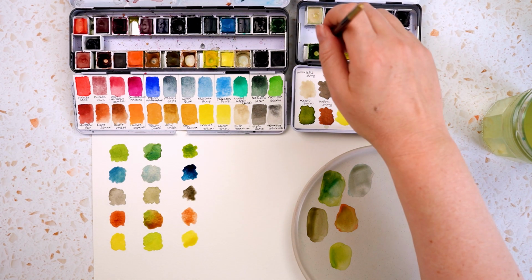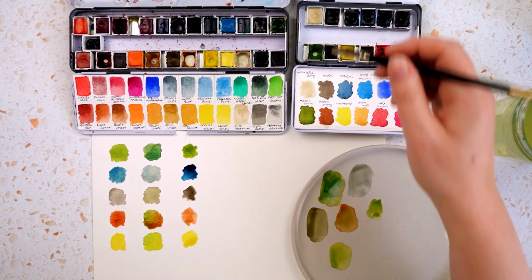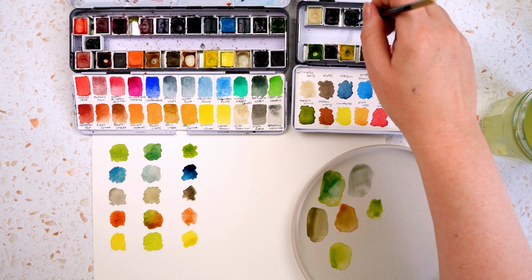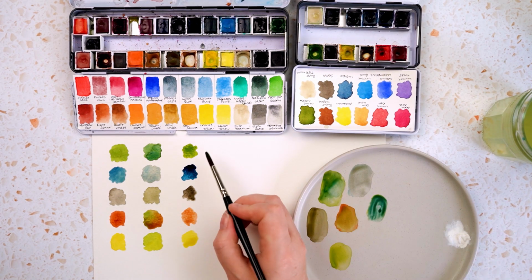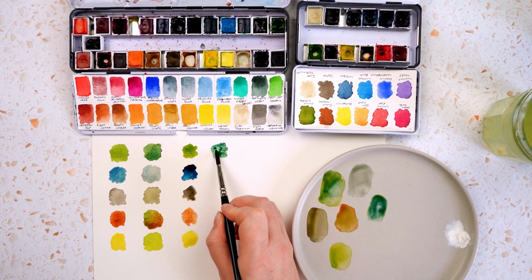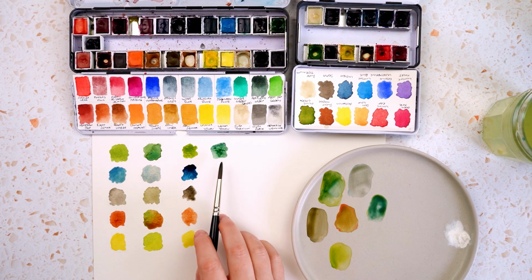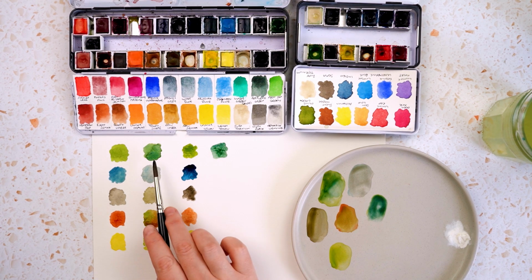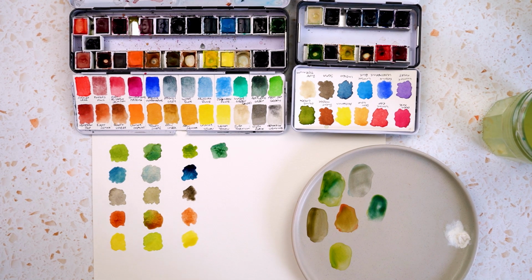So the mixes again. So I'm going to mix the green and the indigo. And that's nice, I like that. I like the tones in this, I think, better than that. I think it feels richer.